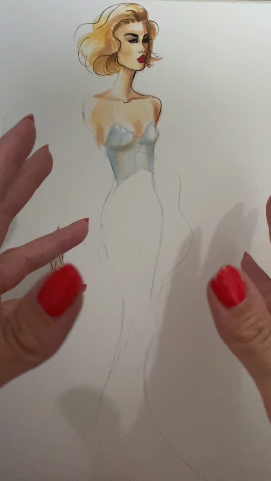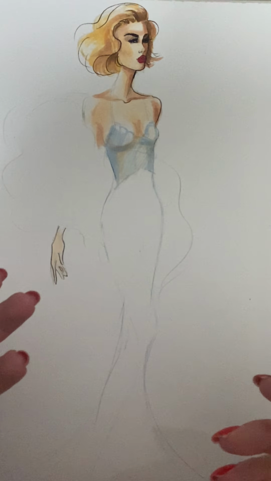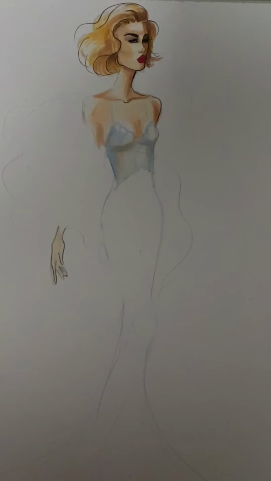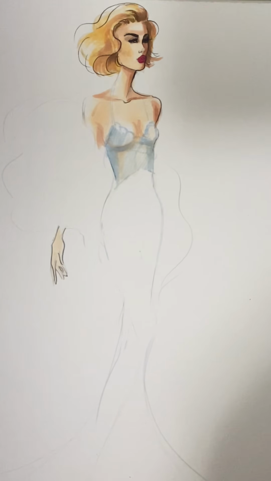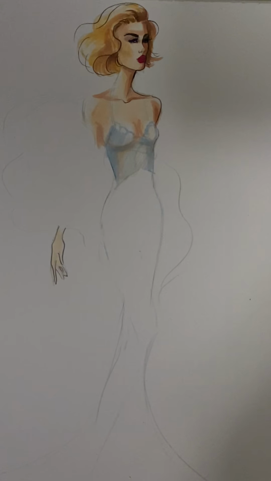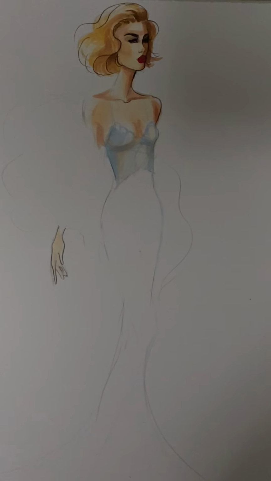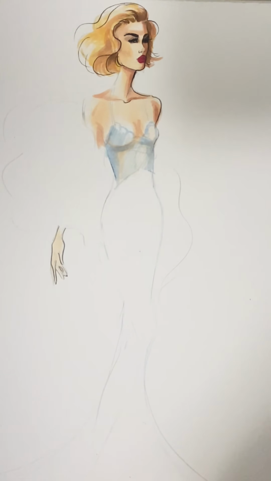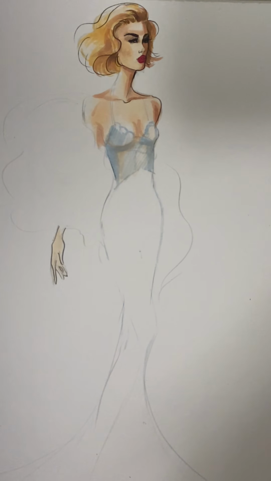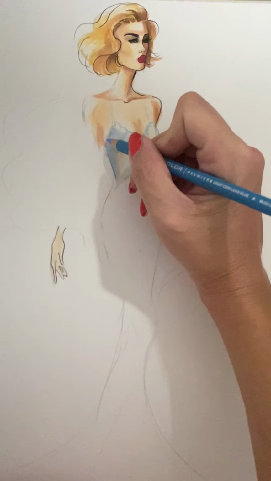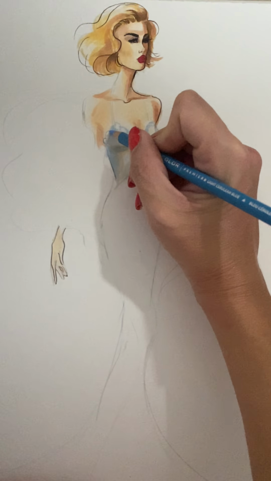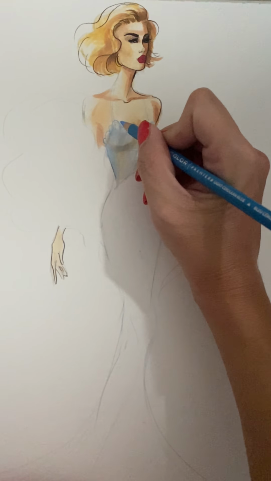But now let's do lace first, so we get a concept of how to do it, and then we'll get to the next textures. For lace, what I want is to have that nude part, and then the scallops, so everything looks more like lace.